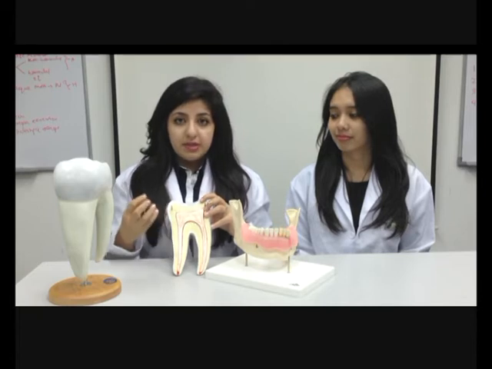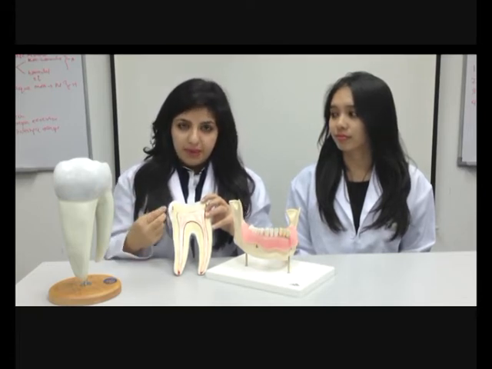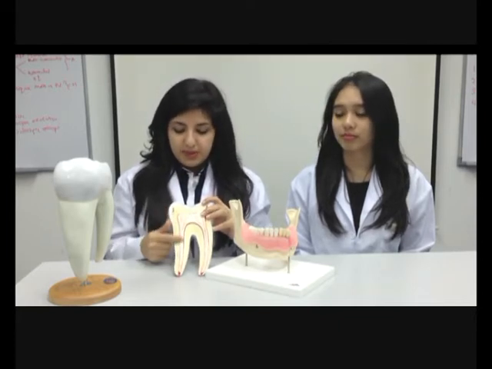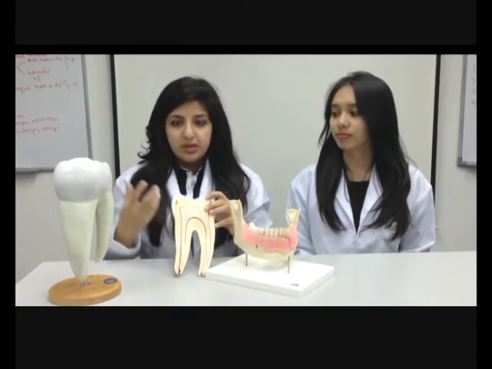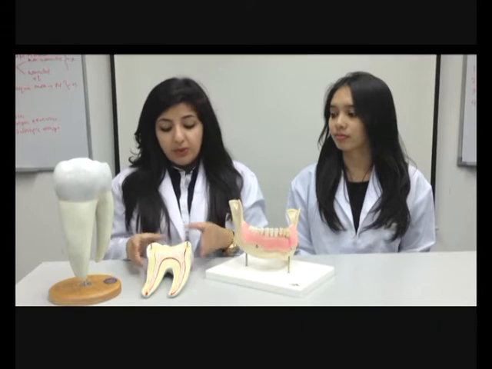The stimuli are transmitted by the dentine tubules to the nerve present in the pulp, which causes the sensation of pain in the patient.